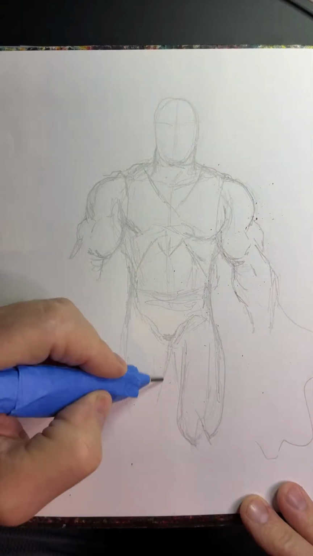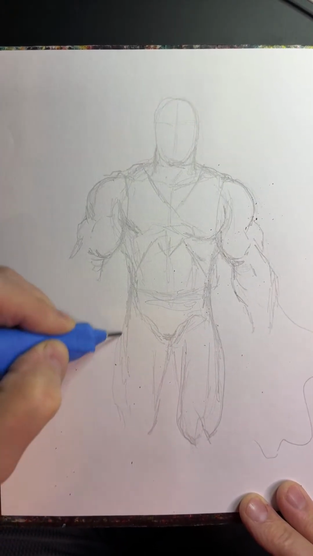All right, I'm going to get my other pencil here in a second and start getting some details on this guy.